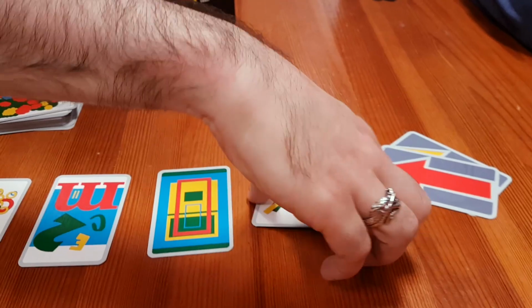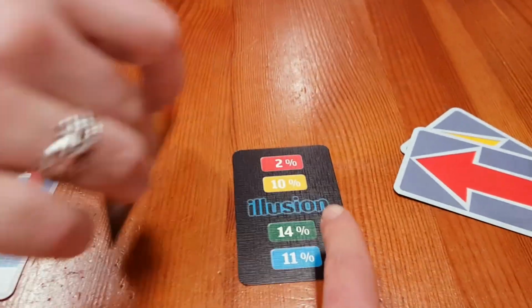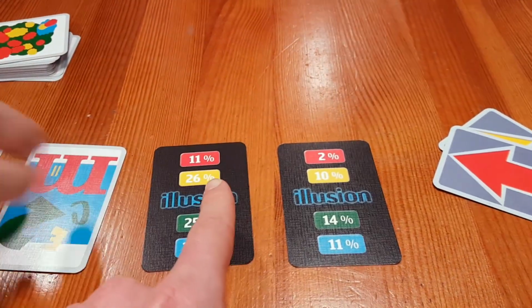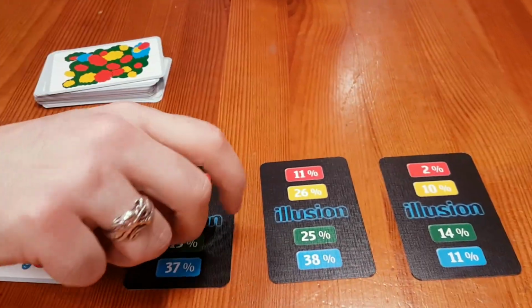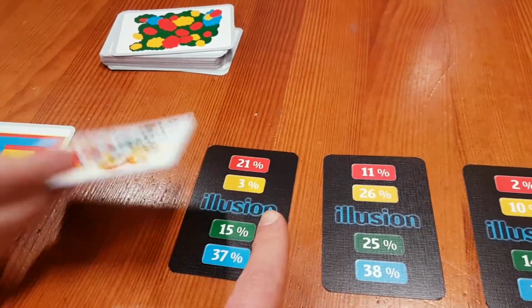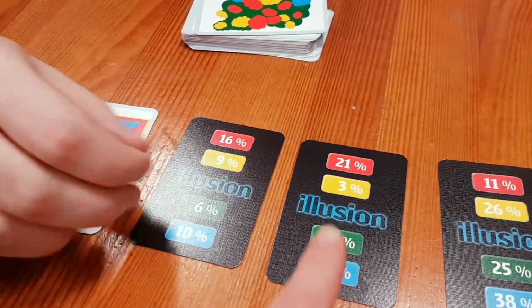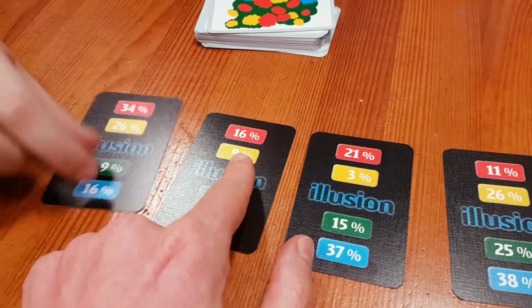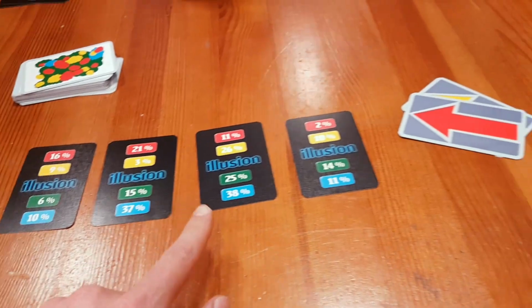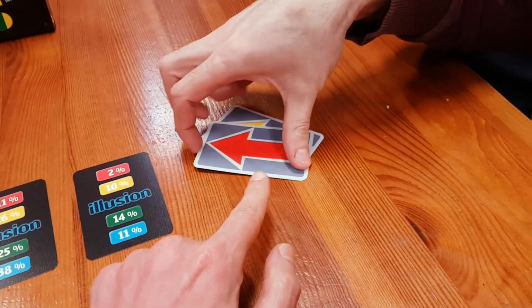Then we look at all the cards and you flip them over and it tells you the percentage of red. So 2% red on the first one, 11%, so this is the right order. 21%, so still the right order, and 16%, that is the wrong order, so this was wrong. It doesn't matter how much it's wrong, but if it's wrong, the person who correctly challenges takes the arrow card and they win a point.